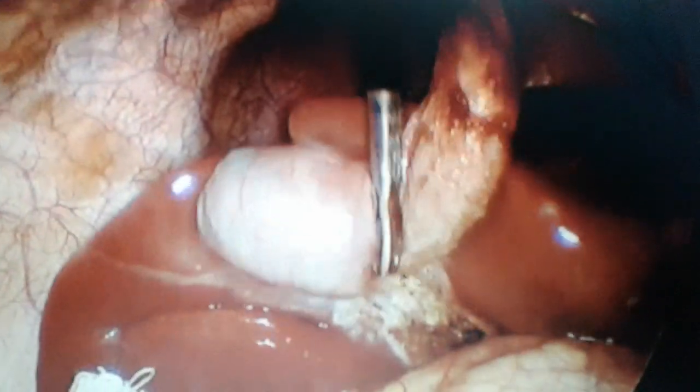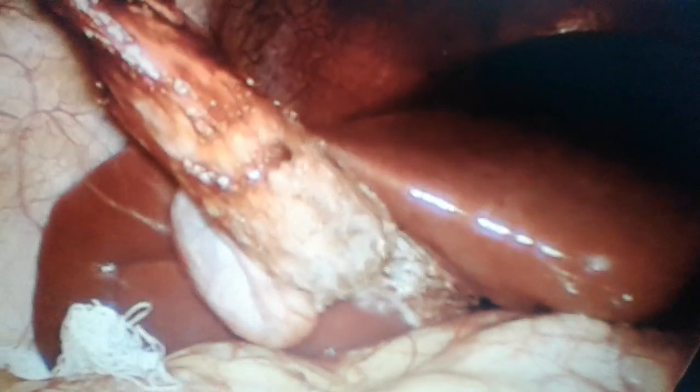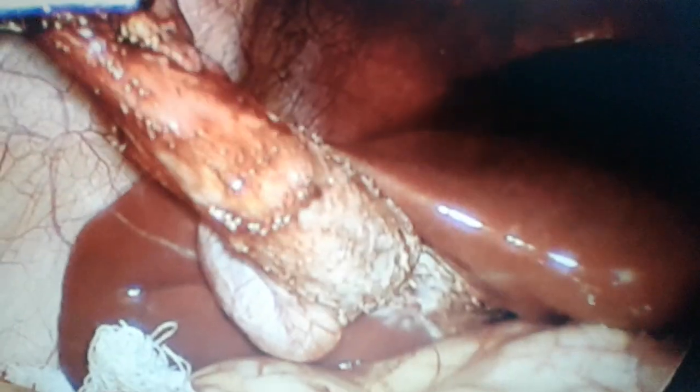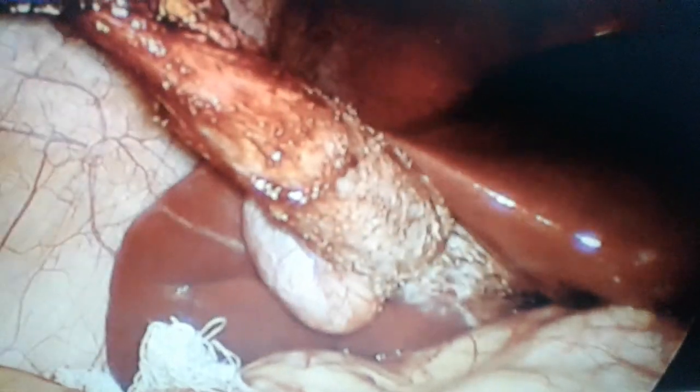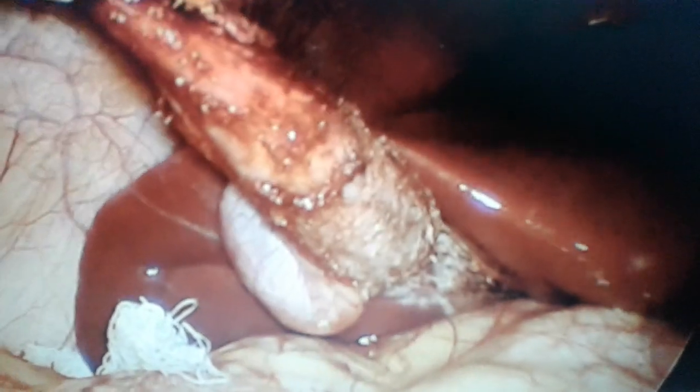They catch hold of the cut end of the gallbladder like this. The gauze piece is still lying. And just continue your dissection if possible.